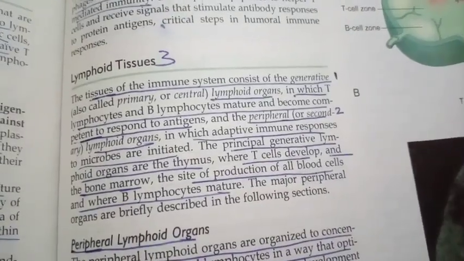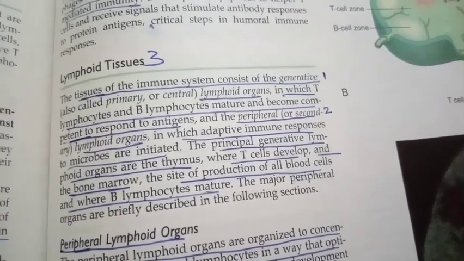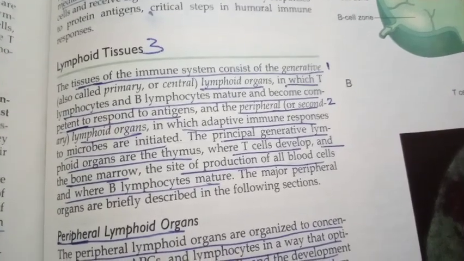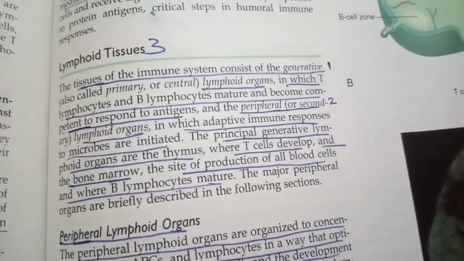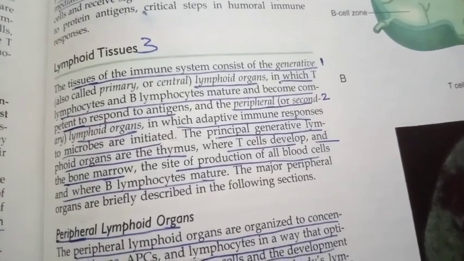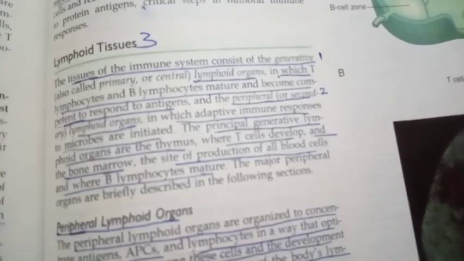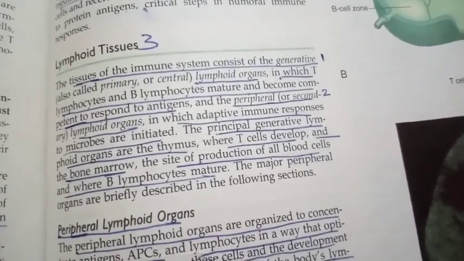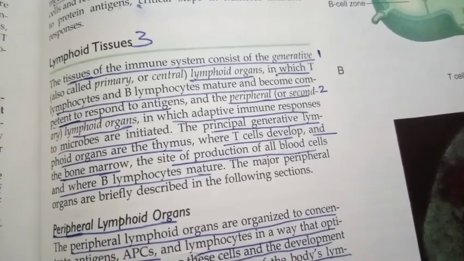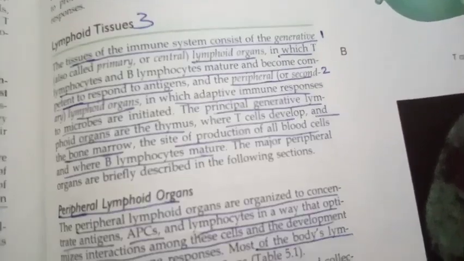Lymphoid tissues of the immune system consist of the primary or generative lymphoid organs, in which T and B lymphocytes mature and become competent to respond to antigens, and the peripheral lymphoid organs, in which adaptive immune responses to microbes are initiated. The principal generative lymphoid organs are the thymus, where T cells develop, and the bone marrow, the site of production of all B cells and where B lymphocytes mature. The major peripheral organs are briefly discussed.